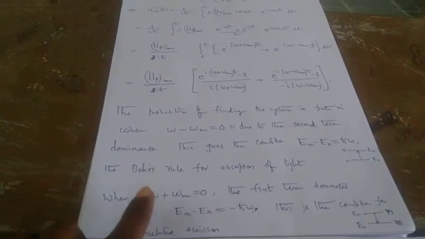But if you have the condition ω plus ω_mn equal to 0, then we see the first term actually dominates. That's because in the first term the denominator is equal to 0, so it will explode.